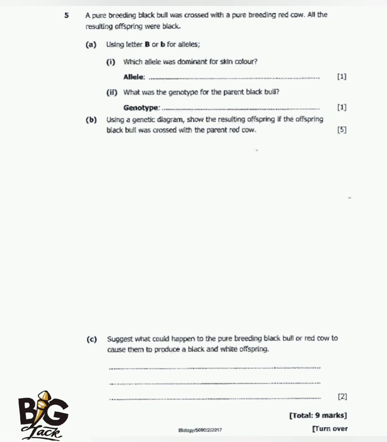Okay, so in this case here they are saying, which is question A, using letter B, which is capital letter B, or small letter b for alleles. So now, in this case here, dominant alleles are represented by capital letters. When you say a dominant allele, it is just an allele which expresses itself on a phenotype.